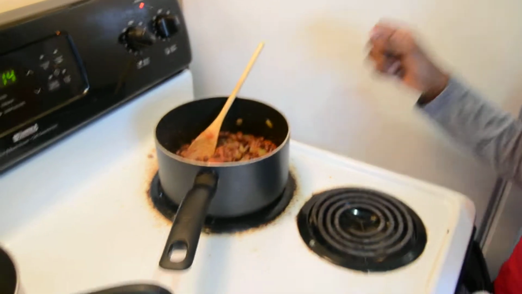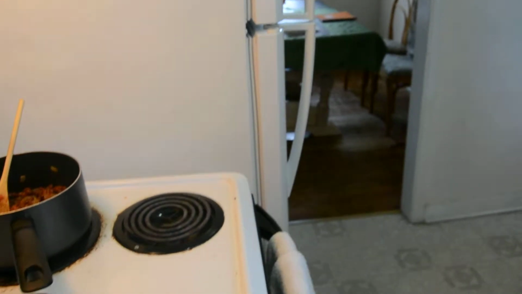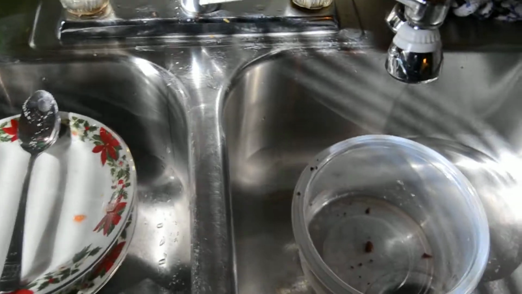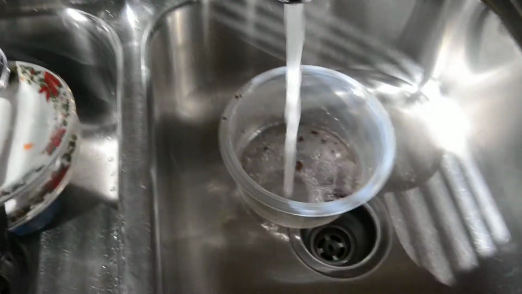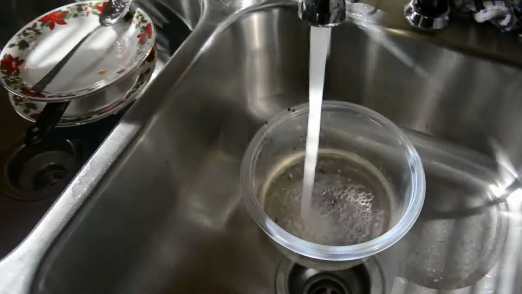Now I'm going to add in the water. I'll put it inside. So water is called P. When you want to write it in English, you write P-I, like pie. So I'll add in some water.